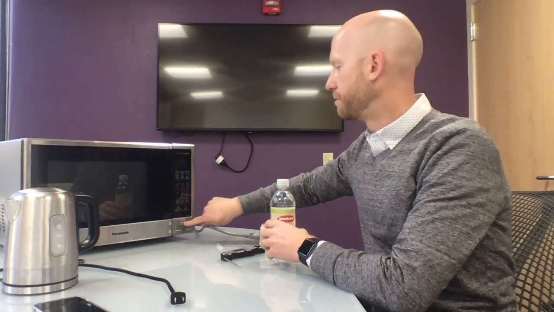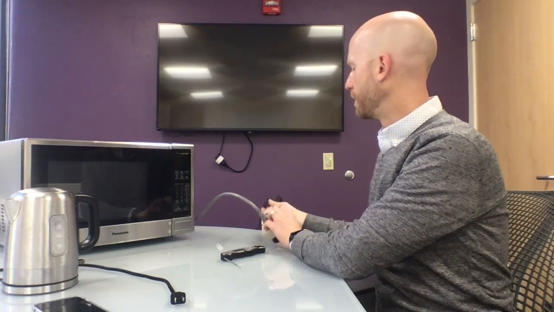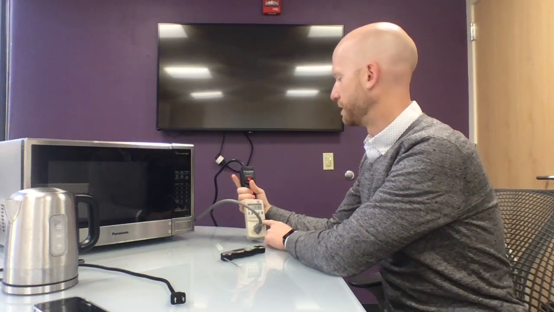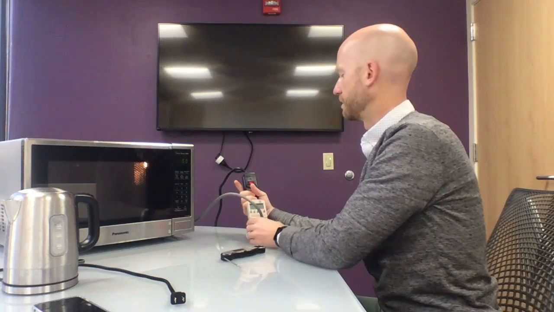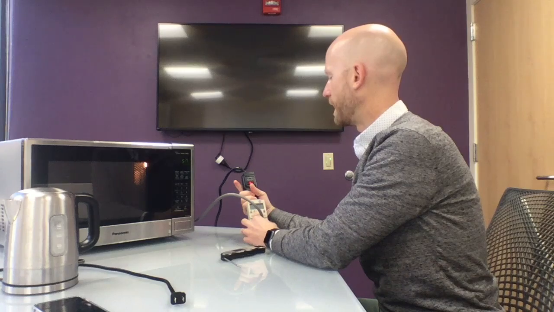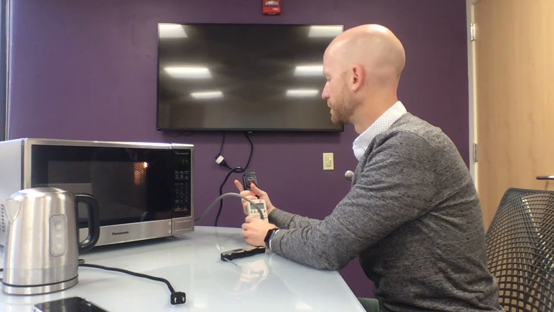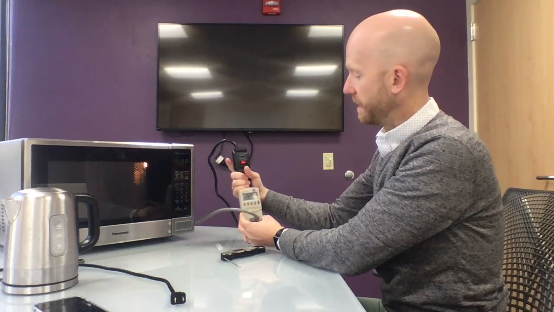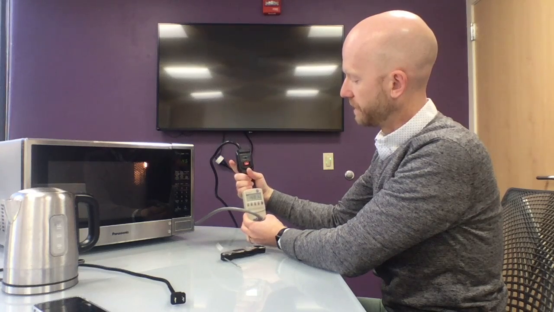Then I'm going to heat it up in the microwave first, and I'm going to heat it for 1 minute. As it's heating, I'm going to note how much power is being used. So I put it in for 1 minute and start. I'm going to press the watt button here to see how many watts are being used. It looks like it's fairly steady at about 1,500 watts, or 1.5 kilowatts.